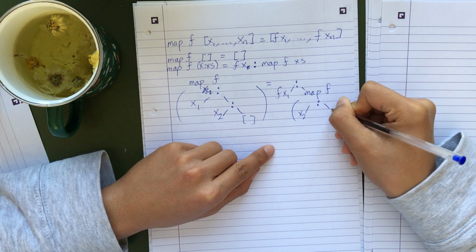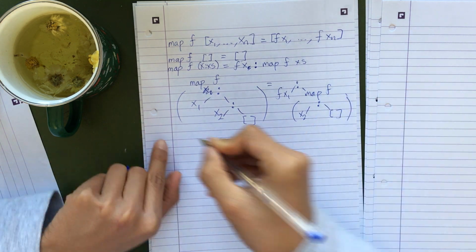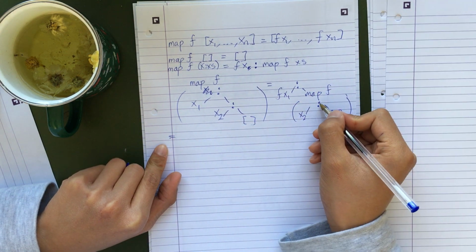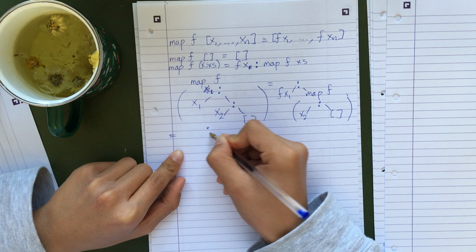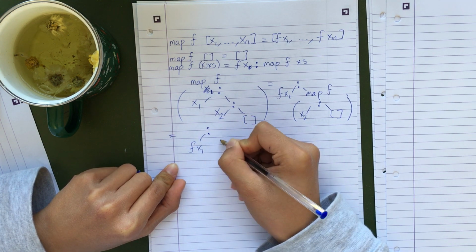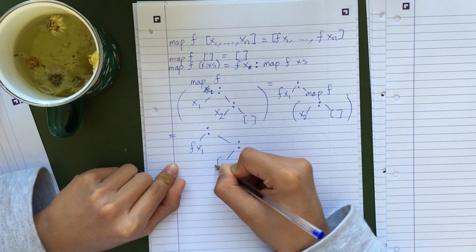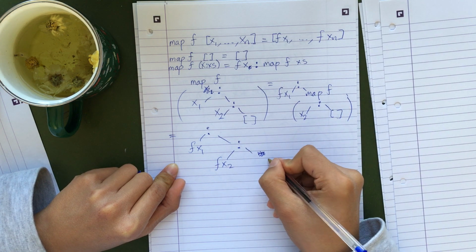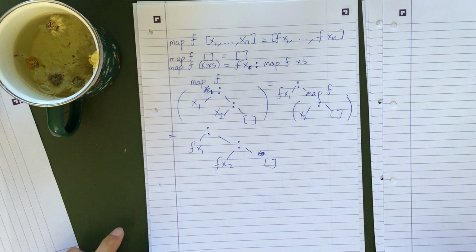Right. Well, and it's going to do the same thing next. It's going to say, okay, we're still not at the center of the onion. Do f x2 cons down to map f of the empty list, which is just the empty list. Nice. This is what we wanted.